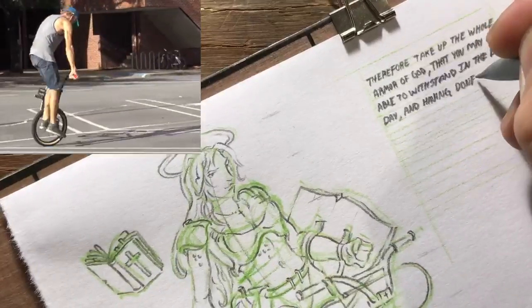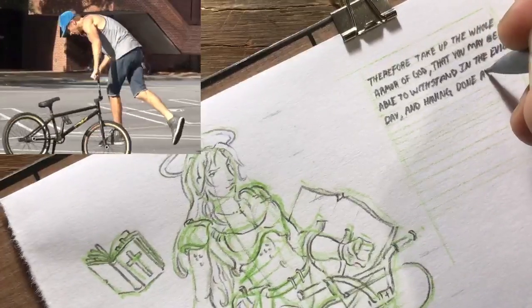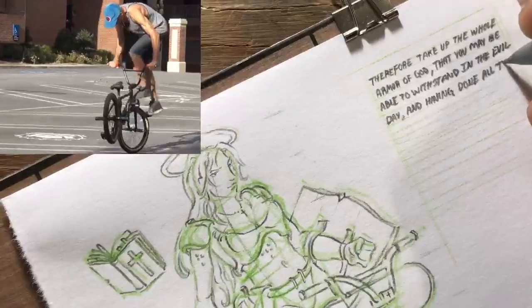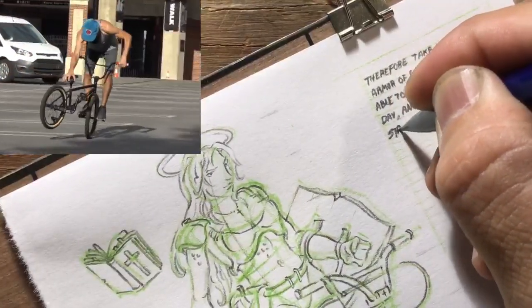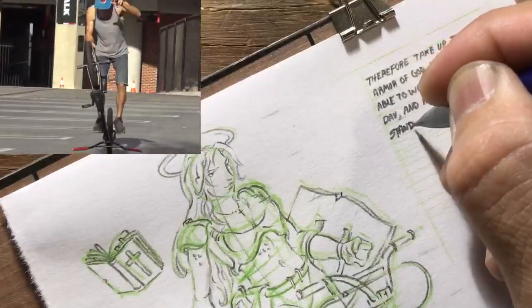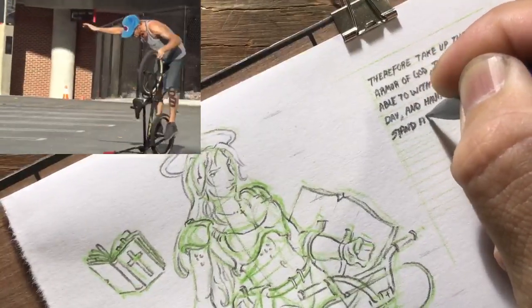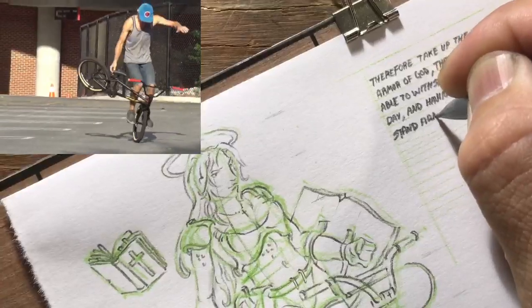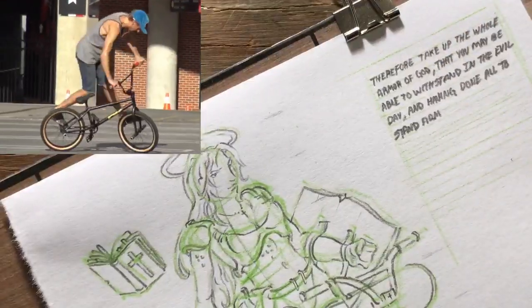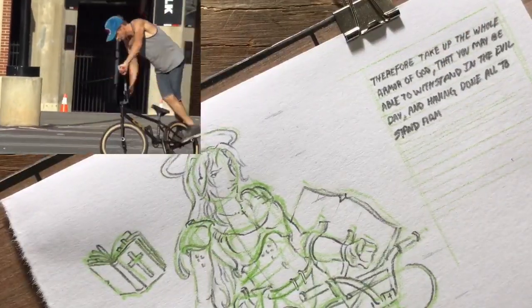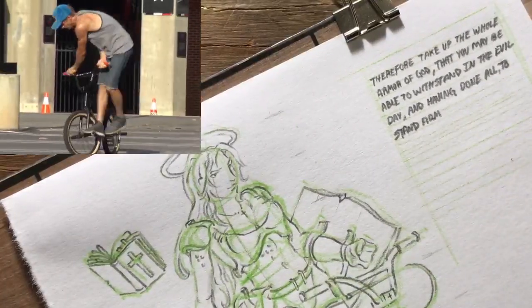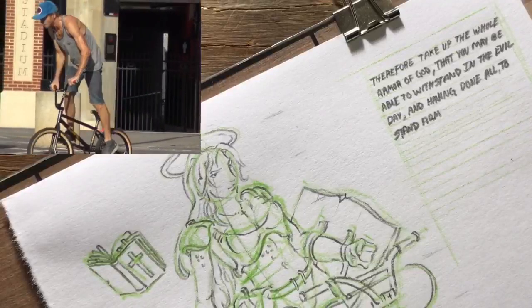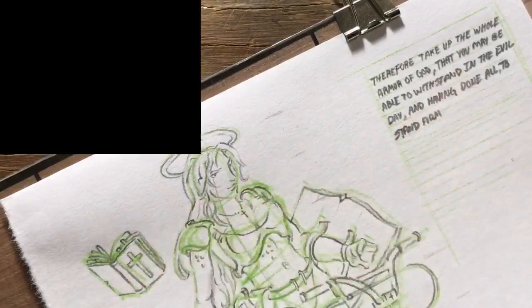Trying not to misspell anything. Done all to stand firm. And I missed some commas, I think. It's weird, there's one after all, that's odd. And after day, okay, I got that one.